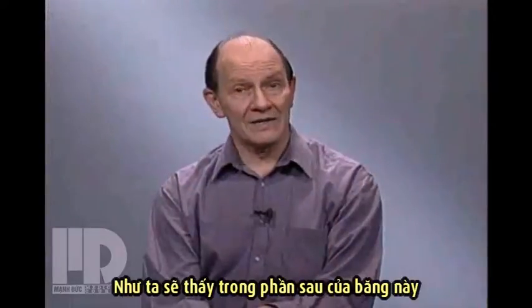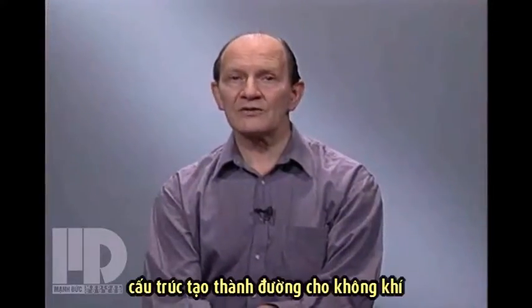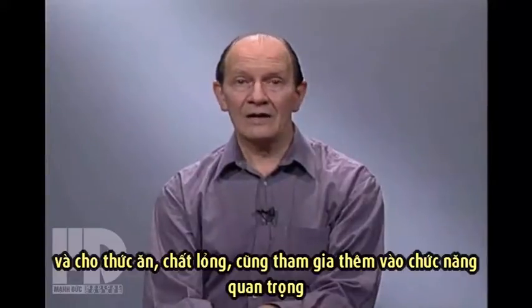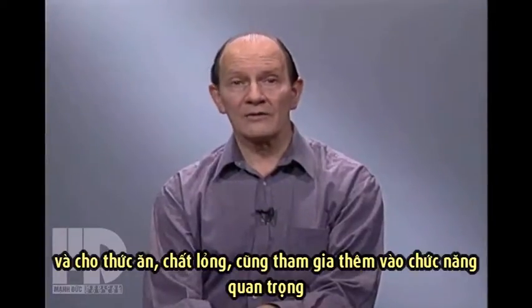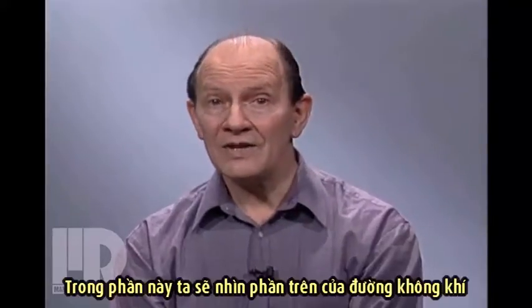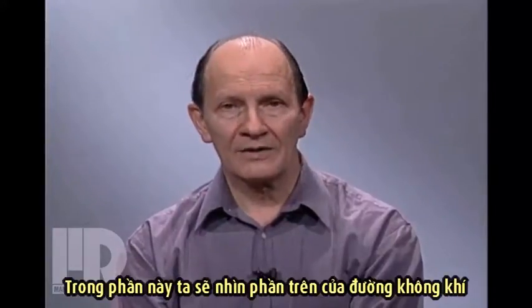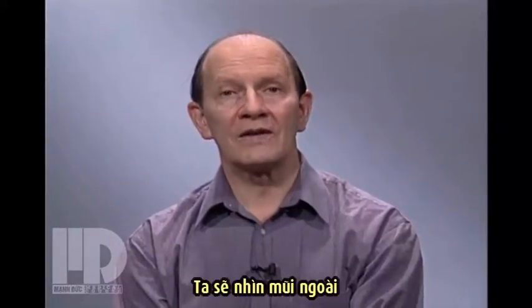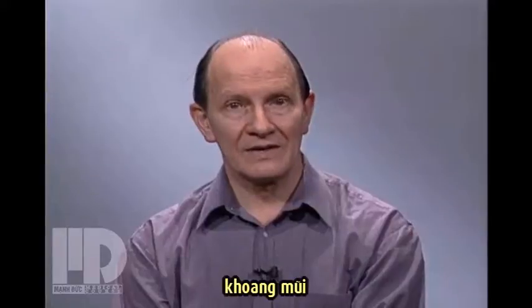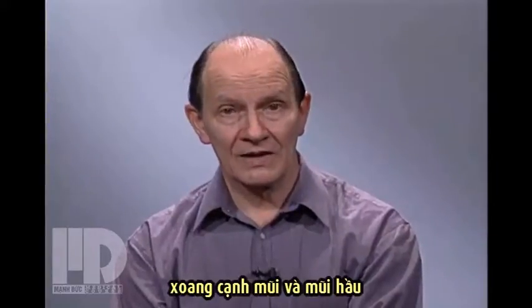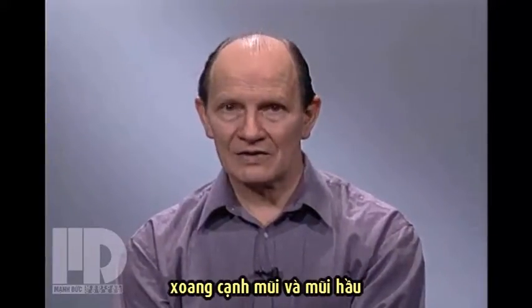As we'll see in later sections of this tape, the structures that form the passages for air and for food and liquid are also involved in a further important function, the production of voice sounds. In this section, we'll look at the upper part of the air passage. We'll look at the external nose, the nasal cavities, the paranasal sinuses, and the nasopharynx.